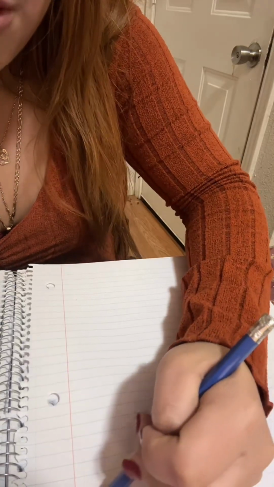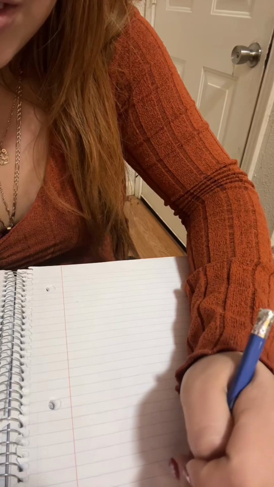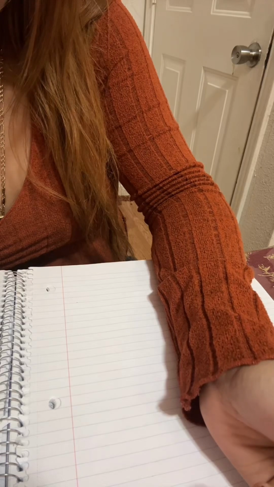Today we're gonna be learning about fractions. Let's get started with some drawings and examples that I'm gonna give you. First of all, we start drawing our circle. And for this circle, we're gonna do 1/2.